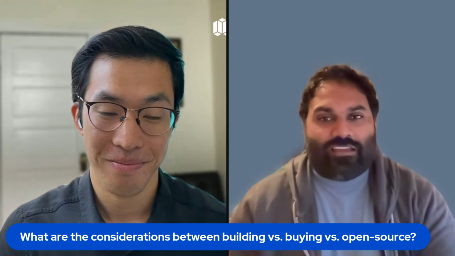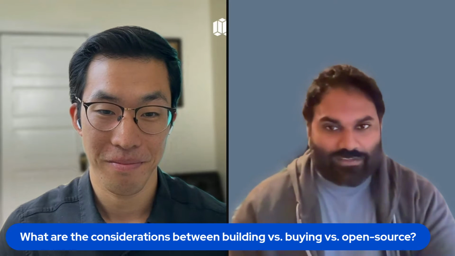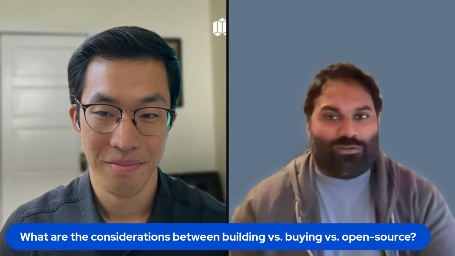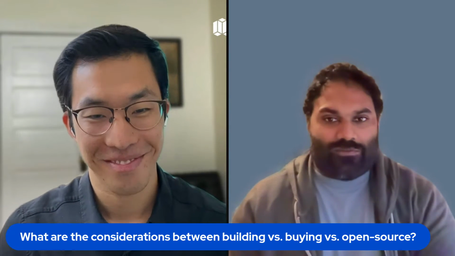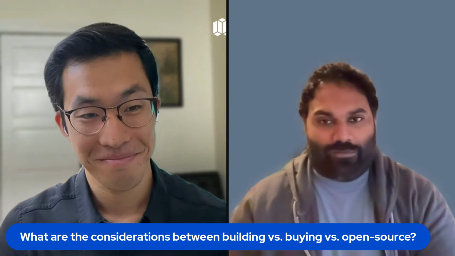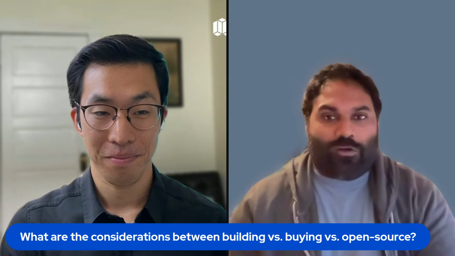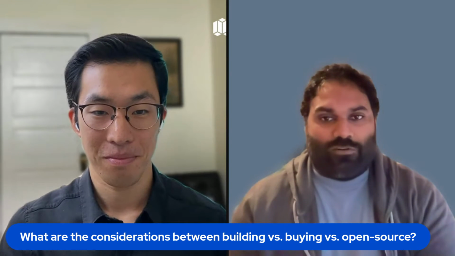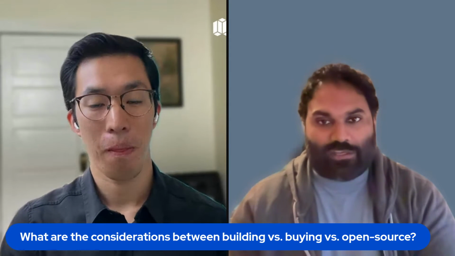Yeah, and I think with this topic, it's very similar to many other tools that you might choose. There's always this choice between building it yourself, buying the tooling, or going with open source and hosting it yourself. So I think there are some common concerns which are true for all tools, but there's one or two that are specialized to an observability tool.